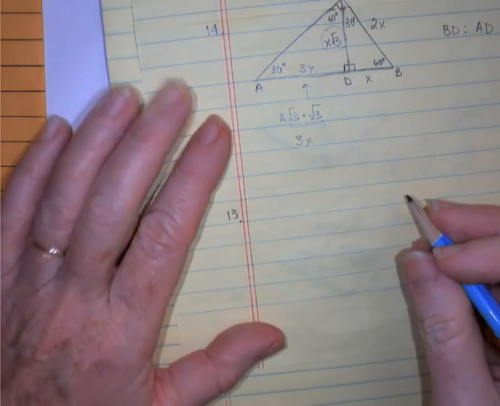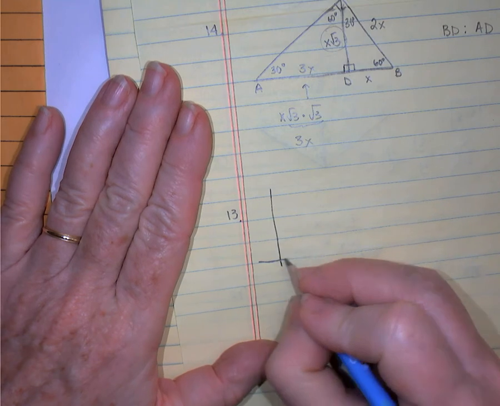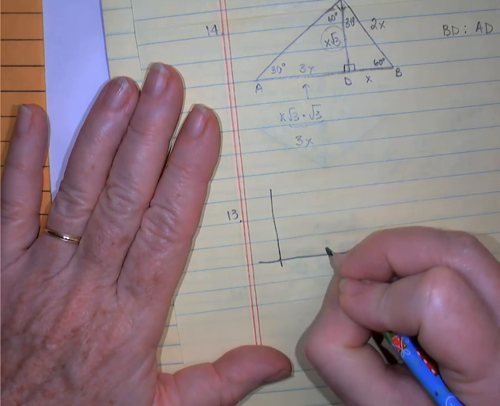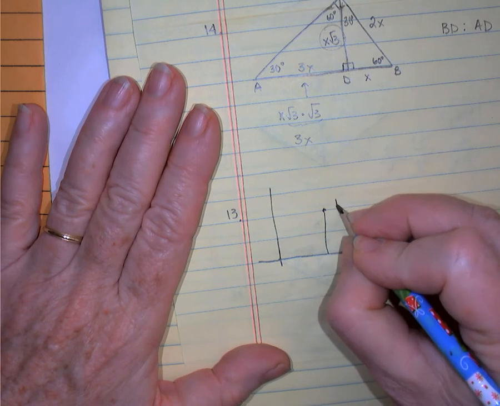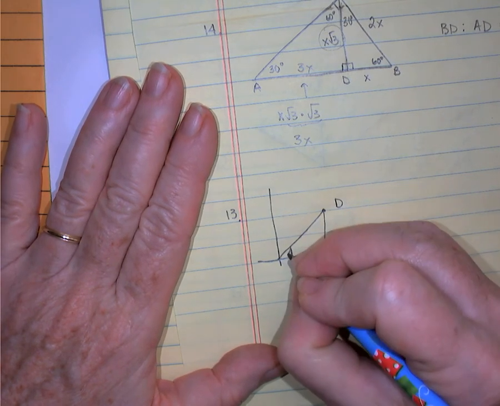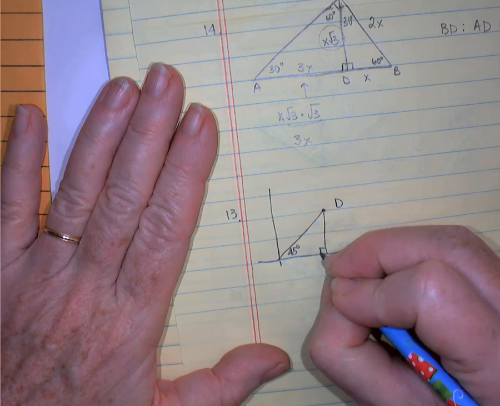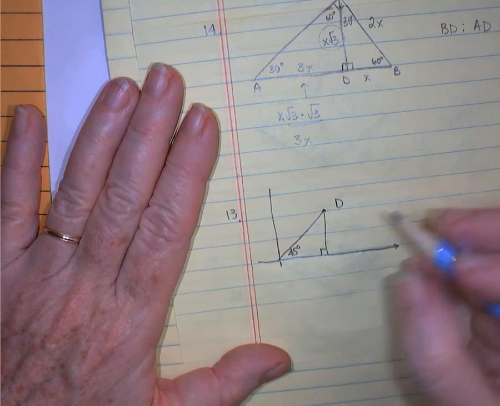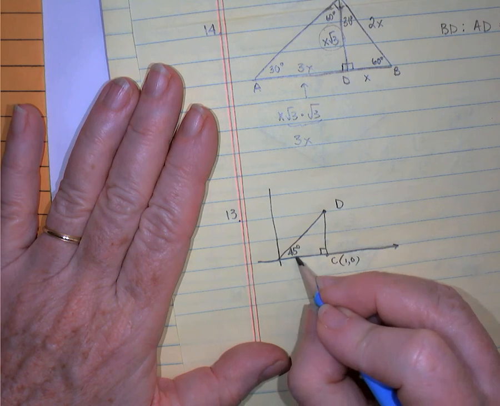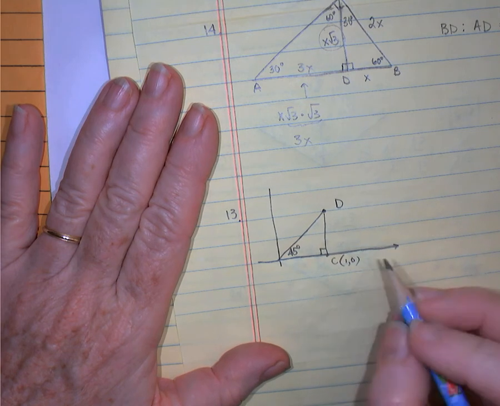So for question 13, we're using a coordinate plane, and you know on a coordinate plane, every time you plot a point, you create a right angle. So point D is up here, and what we know is that this is a 45-degree angle, and we have a right angle there, of course. We know the coordinate of point C is 1, 0, which means that we had walked over 1 unit to the right and then didn't go up or down at all.